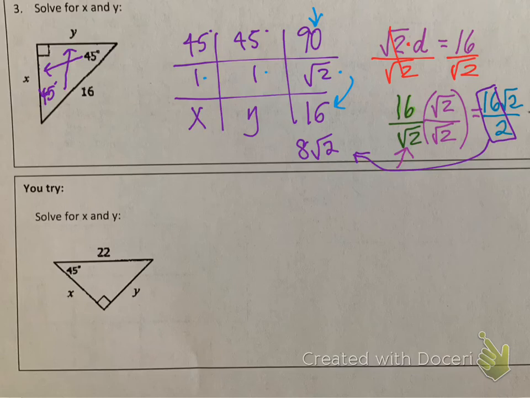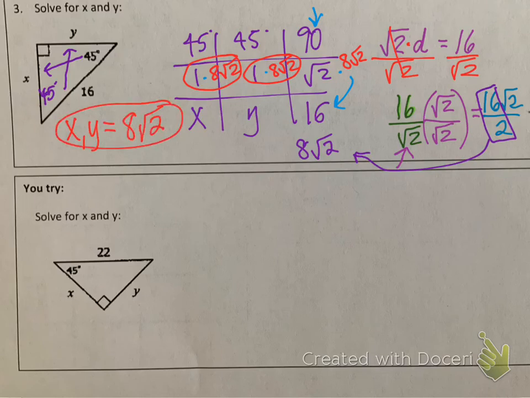So let's go back to the chart. We're going to be multiplying all original sides by 8 square root of 2. So x and y are in the first two columns. They're exactly the same value because they're the side lengths of the square. So it's just 1 times 8 root 2. So erase that, x and y are exactly the same, 8 square root of 2. For the last one, the you try, go ahead and stop the video and try this on your own and see if you get the same answer that I did.